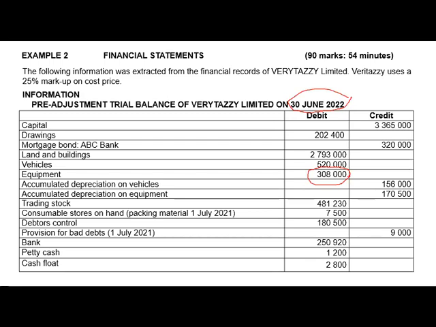Basically, when you take this 308,000 and you minus 24,000, you will get equipment, and whatever you get as the value of equipment, its depreciation will be this 170,500. Okay, if you don't understand that, I'll explain it shortly. Let us depreciate.